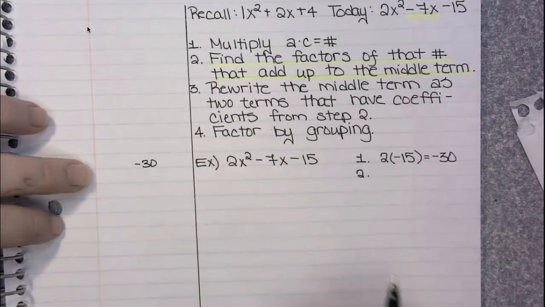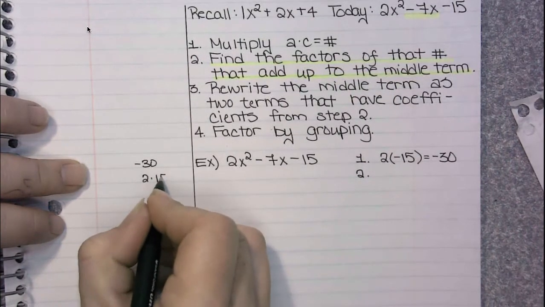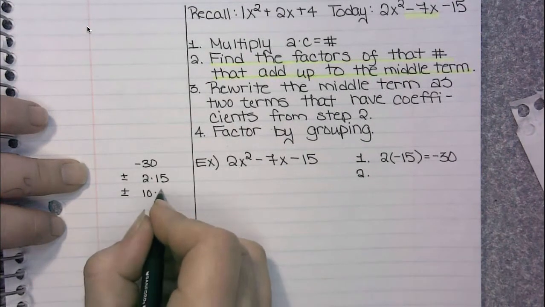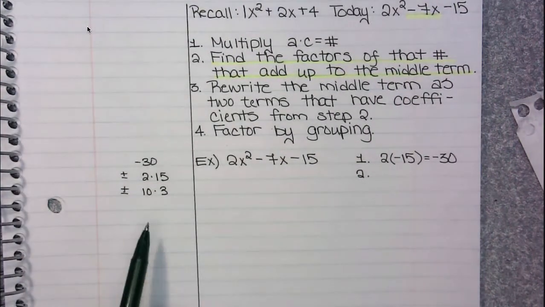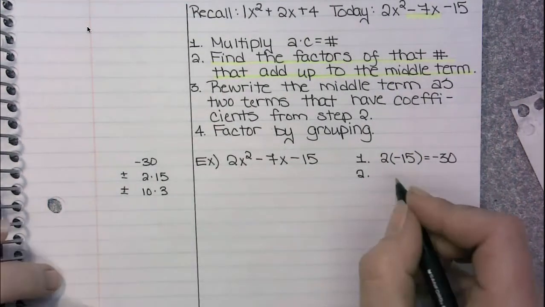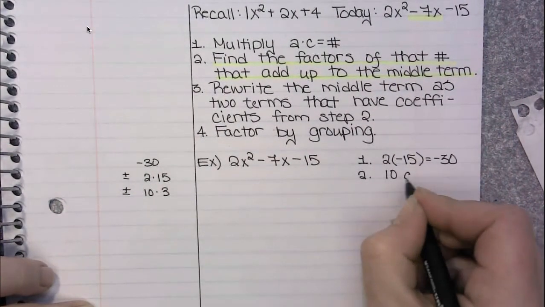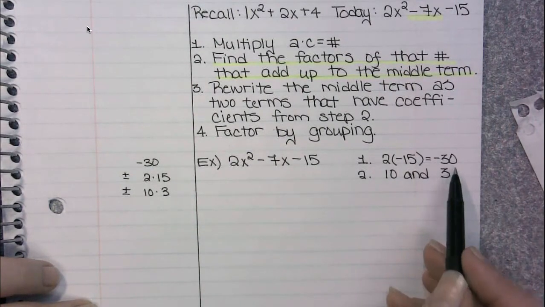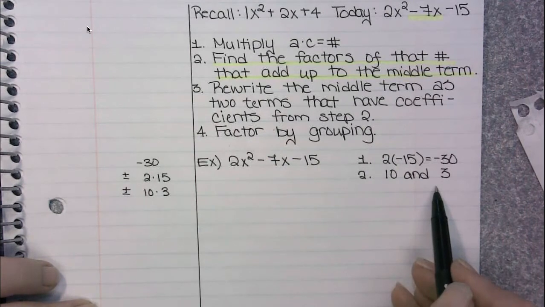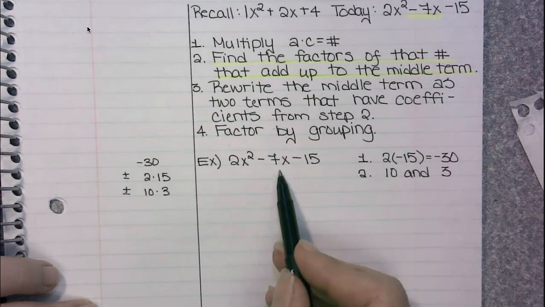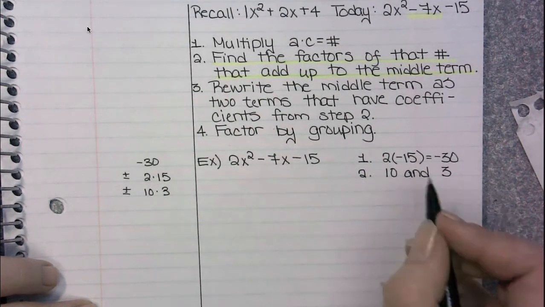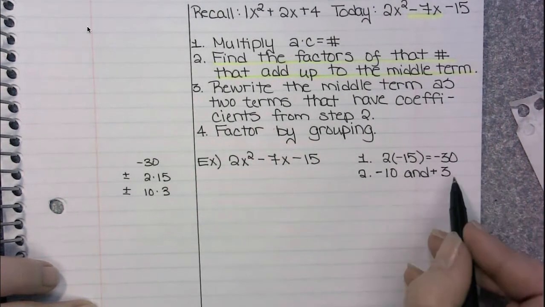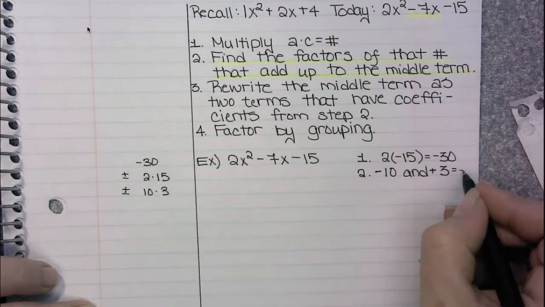So let me start thinking with the -30, I'm going to go over here and do some work. -30. I've got 2 and 15, and these are all plus minus. I've got 10 and 3. Oh, 10 and 3 is going to work. So I've got 10 and 3 multiplied to 30. One of these is going to need to be negative. Since I have a -7 here, I know I'm going to need to make my 10 negative and my 3 positive, because -10 plus 3 equals -7.